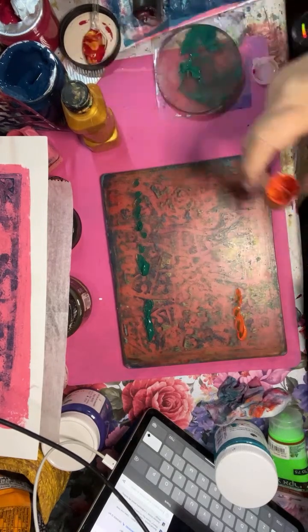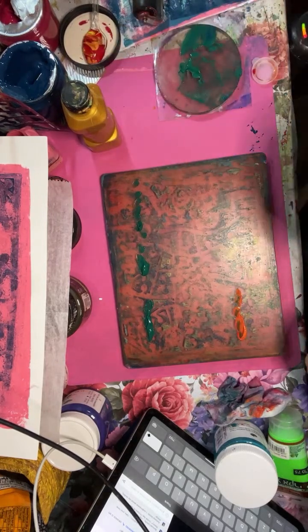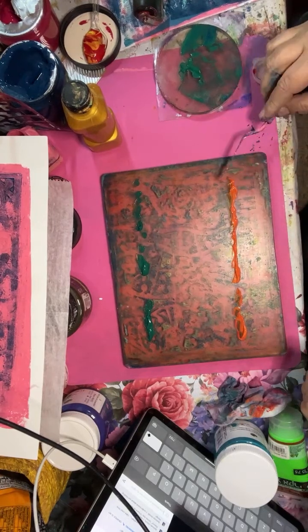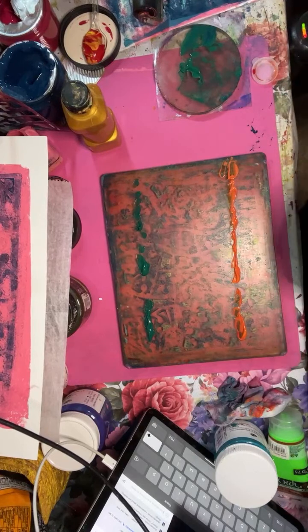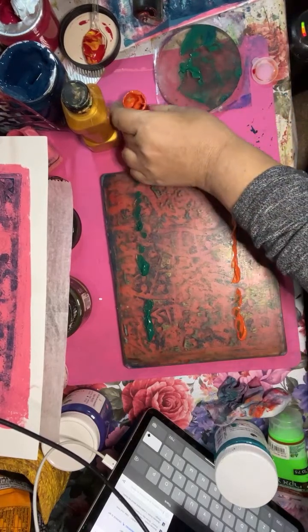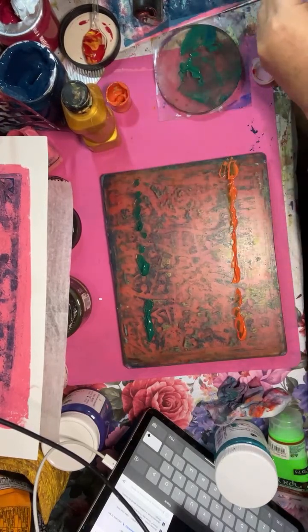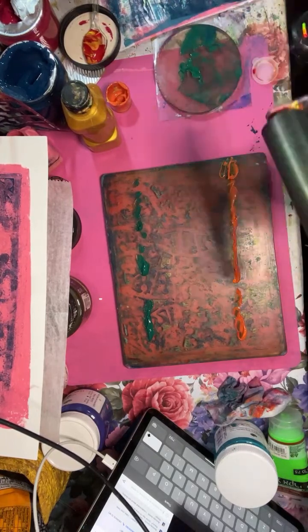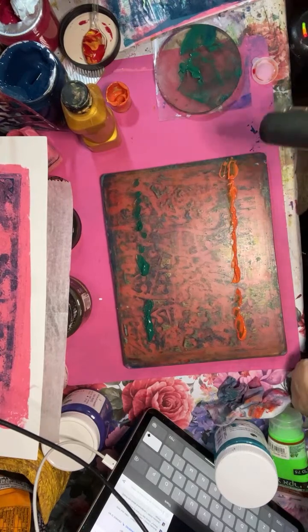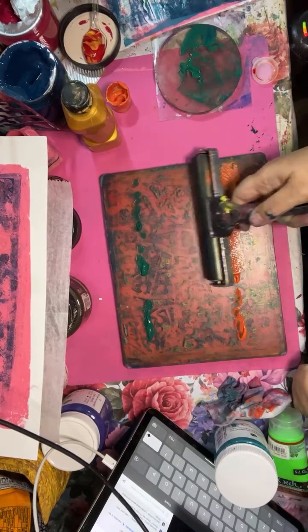And let's put our orange in this place. Okay. And now we are going to brayer that. Let's start with the lighter color.